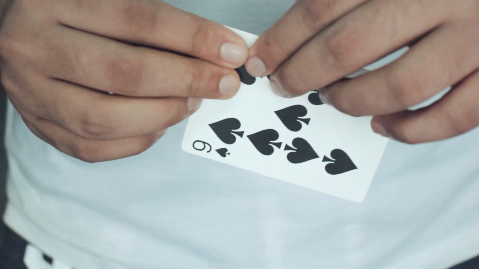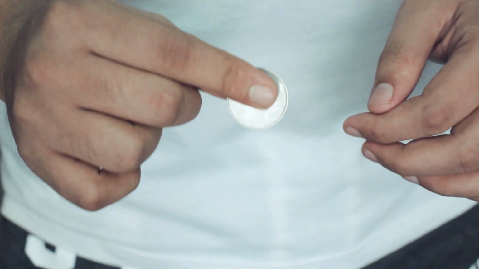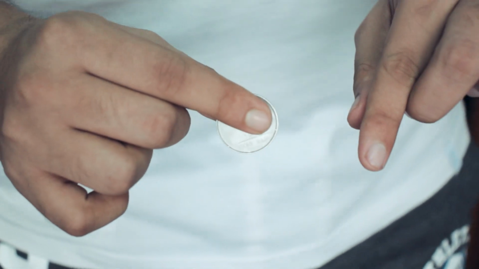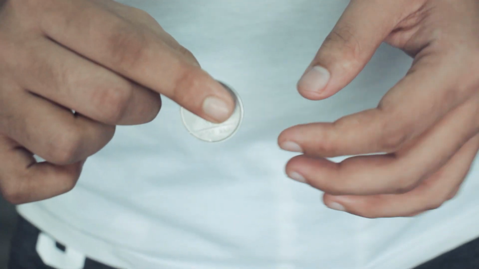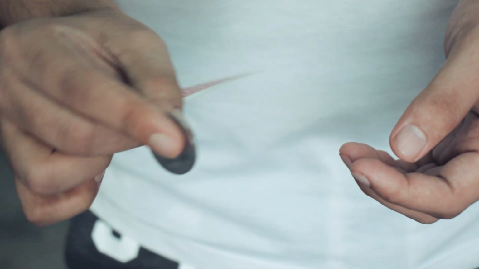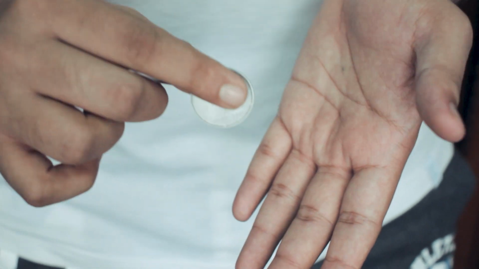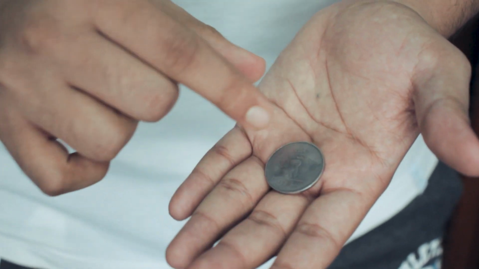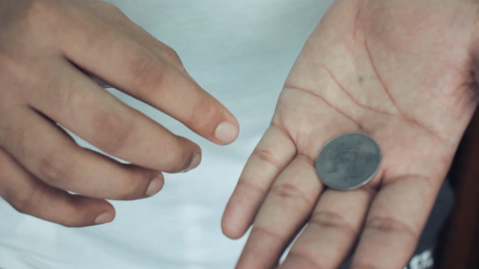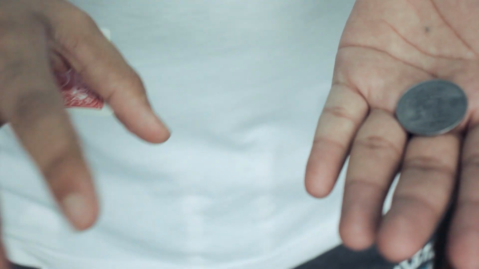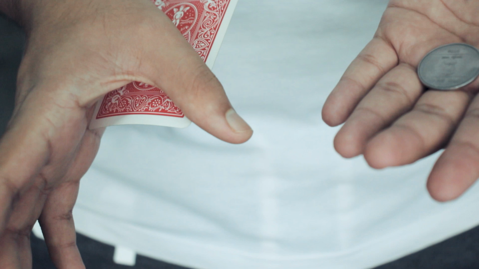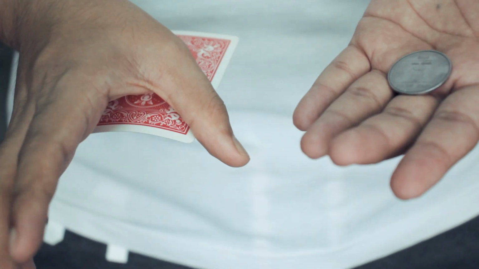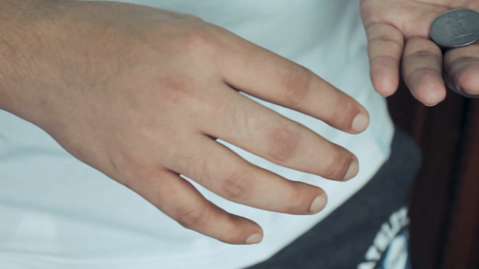The link will be in the description, as I said already. So over here you're going to do the change, and if you have watched that tutorial, the card to coin change, then you will know that the card is in this position right now. At this position, you're going to drop the coin onto this hand, and then you can just move this hand freely like that. Now this is not the correct angle because this is the Tenkai palming, and Tenkai palming does not work from the front, it works from the side.